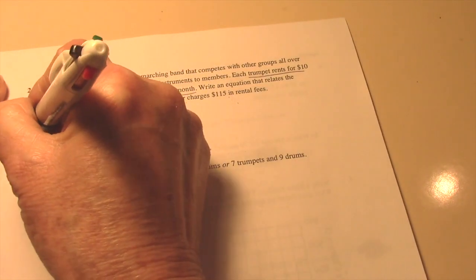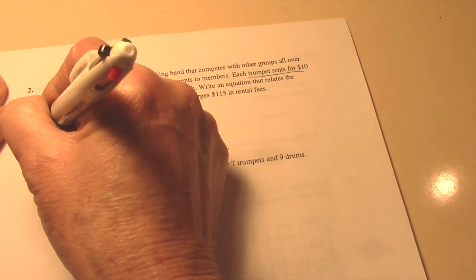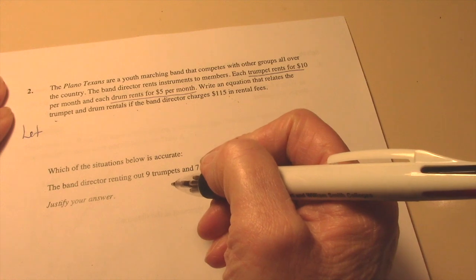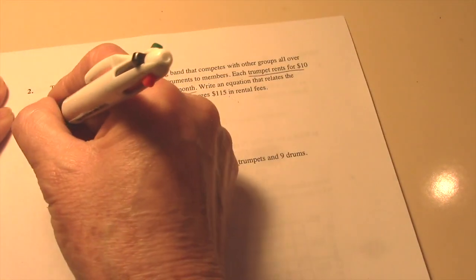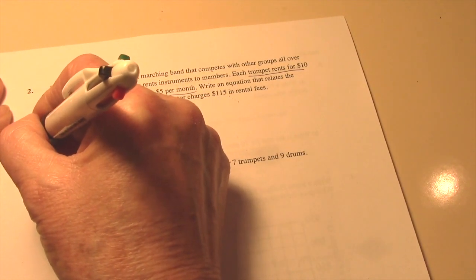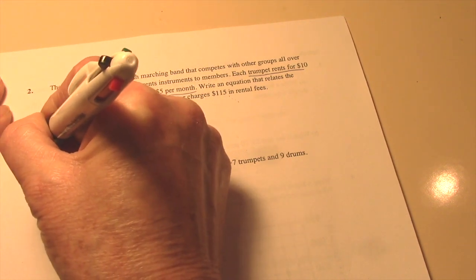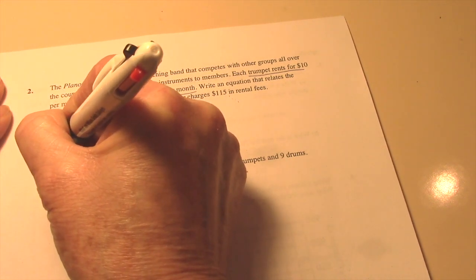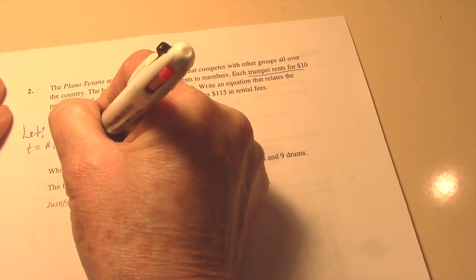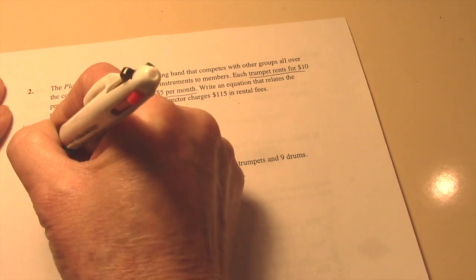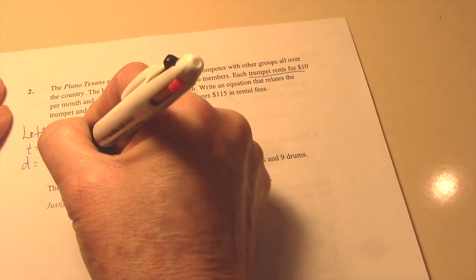So again, we start off with let, and we can use the variables. What do we got going here? Trumpets and drums. So we're going to do that. Let T be the number of trumpets. And D be the number of drums.